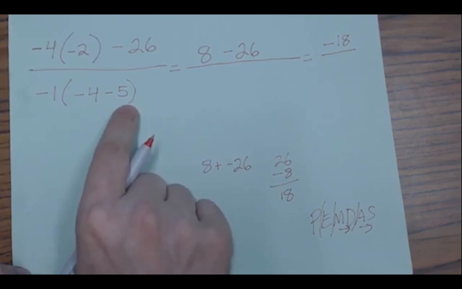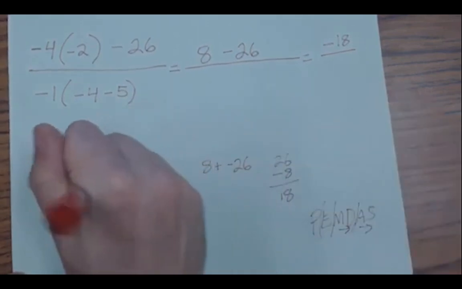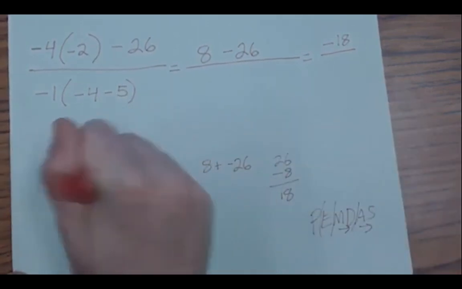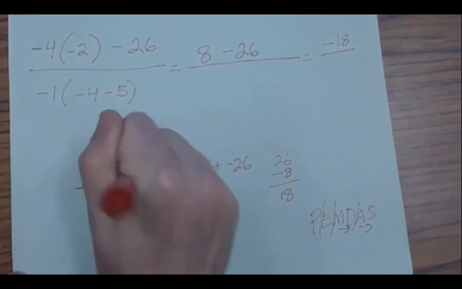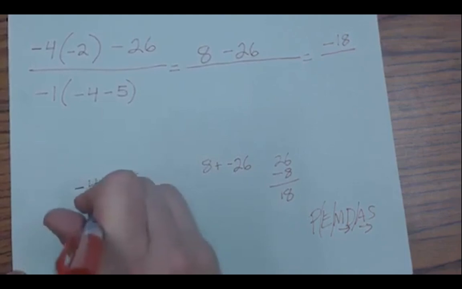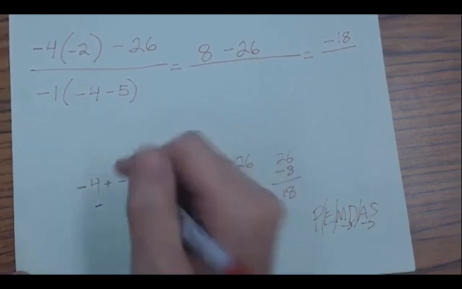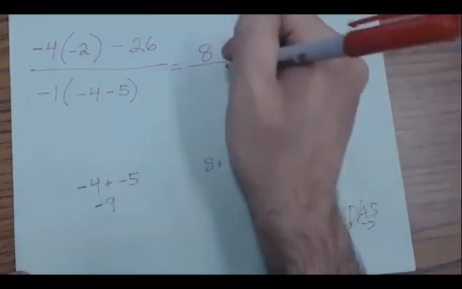That puts us at -9. The other way to think about this, -4 minus 5 is -4 plus -5. Adding two numbers with the same sign, so our answer has that sign, negative. Since it's the same sign, we add the numbers. 4 plus 5 is 9. -9.